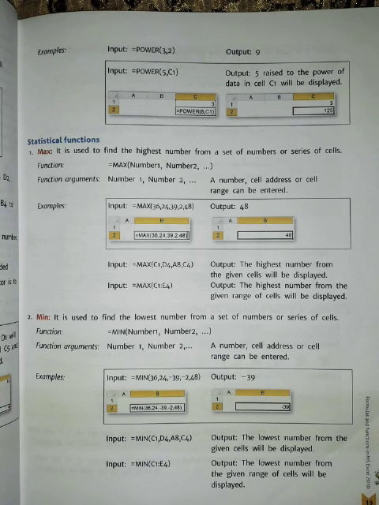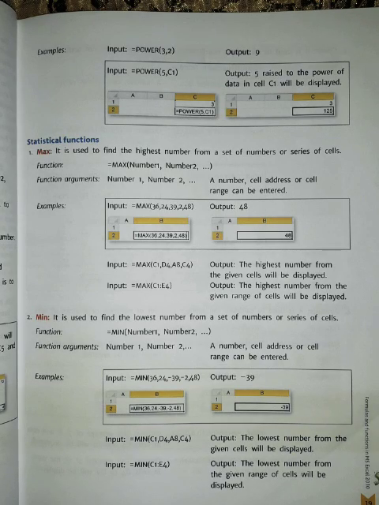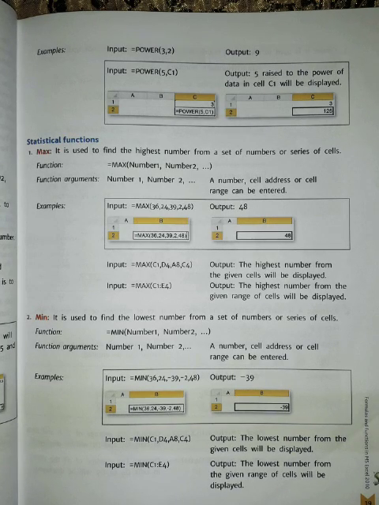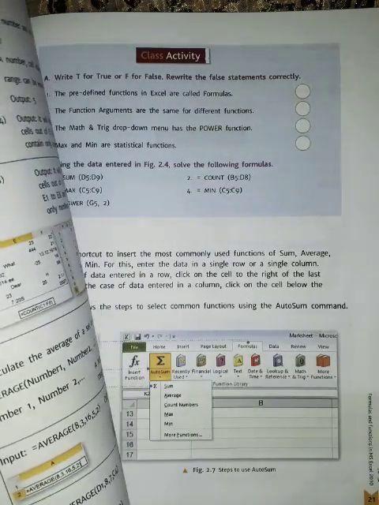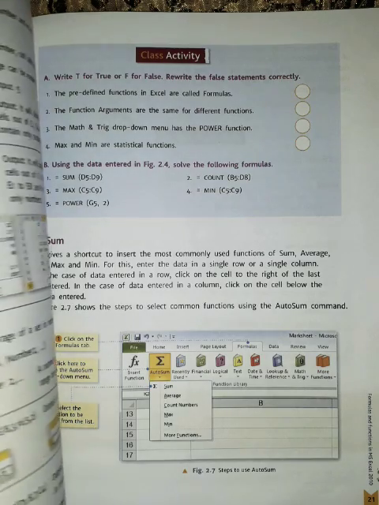Statistical functions means here we can use the sum function, the max function, the minimum, maximum, count function, and average functions.